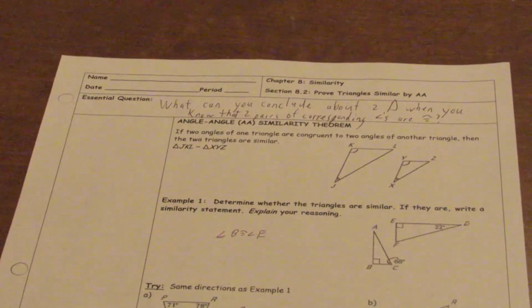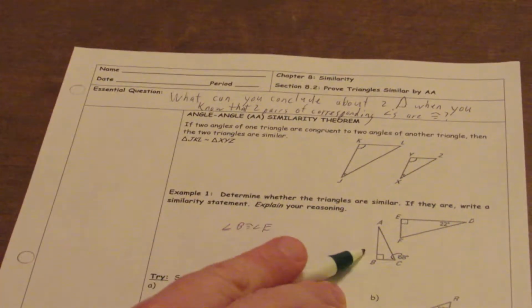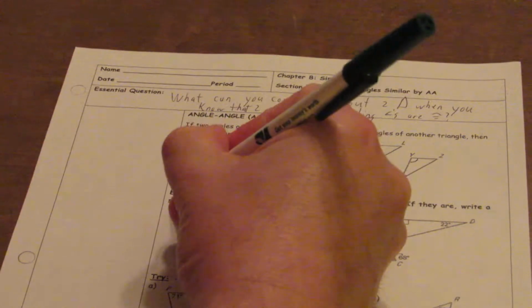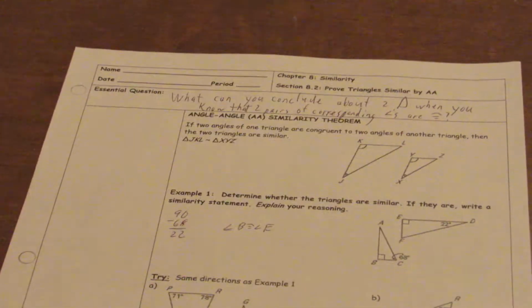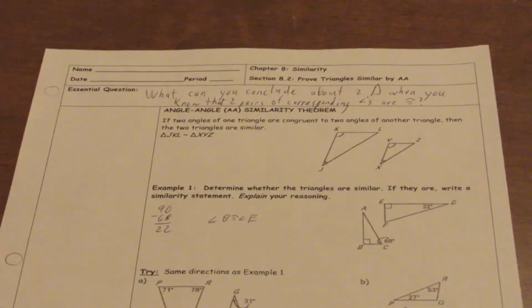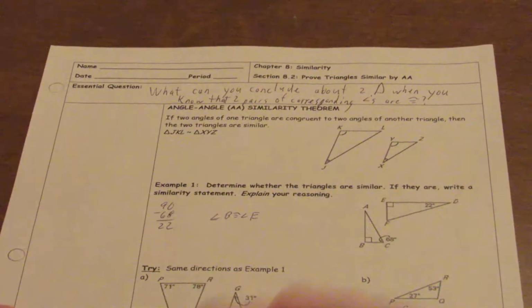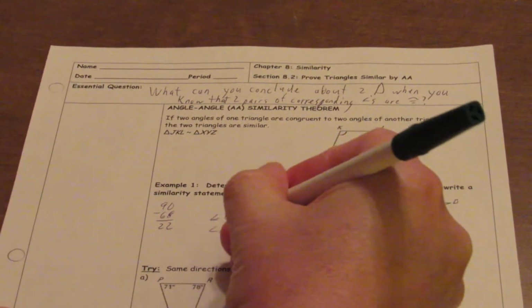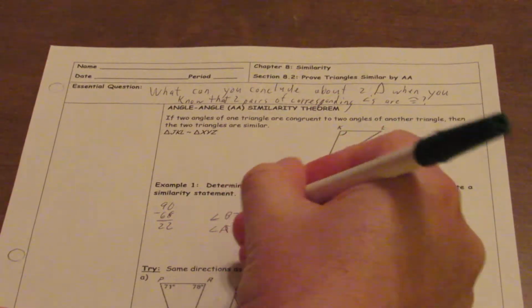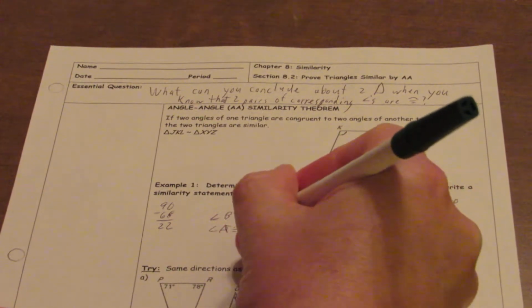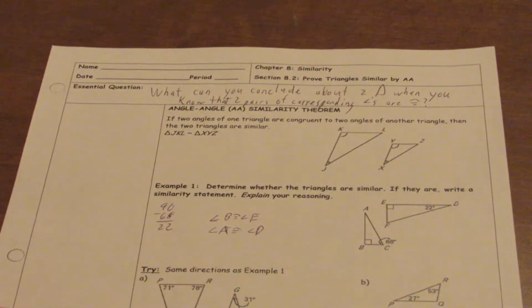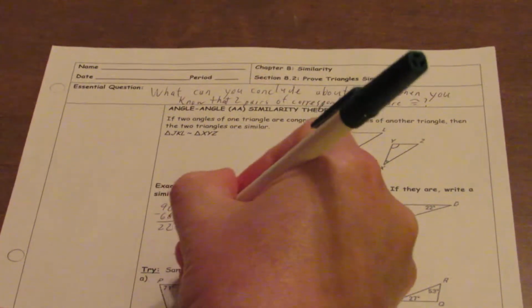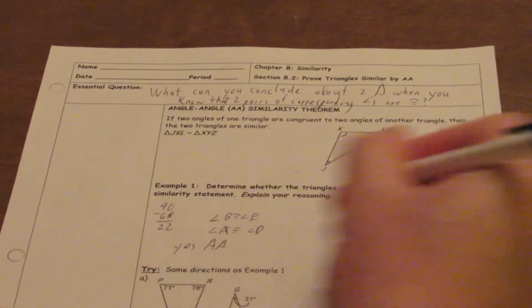The easiest way to do that: my triangle adds up to 180. I have 90, so the other two have to add up to 90. If I do 90 minus 68, I get 22 degrees. So angle A has to be 22, so angle A is congruent to angle D. So our triangles are similar by angle-angle.